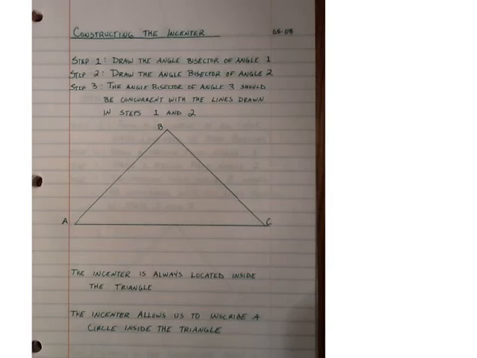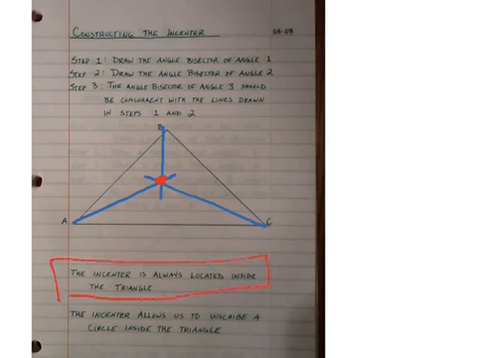To construct the incenter, we're going to be finding angle bisectors. So what we would need to do is find a way to bisect angle A. It's probably somewhere around there. Bisect angle B is probably something like that, and bisect angle C is probably somewhere around there. So the incenter is right there. And the incenter is always located inside the triangle.